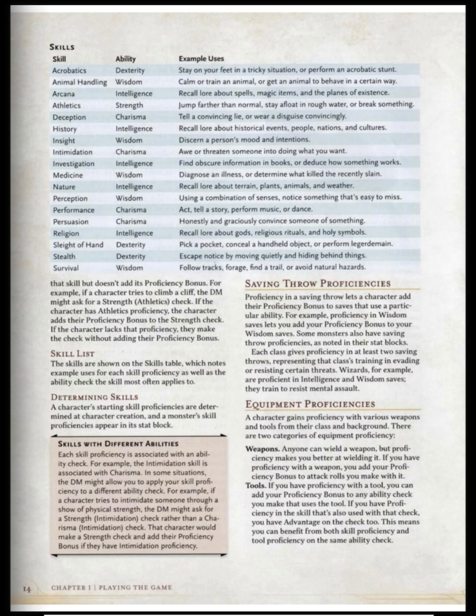Each class gives proficiency in at least two saving throws, representing that class's training in evading or resisting certain threats. Wizards, for example, are proficient in Intelligence and Wisdom saves. They train to resist mental assaults. That makes sense. Okay, so we are going to end on chapter 14 at the equipment proficiencies.